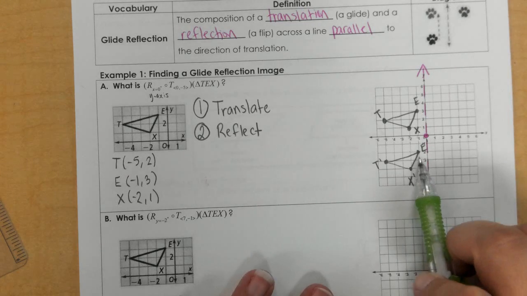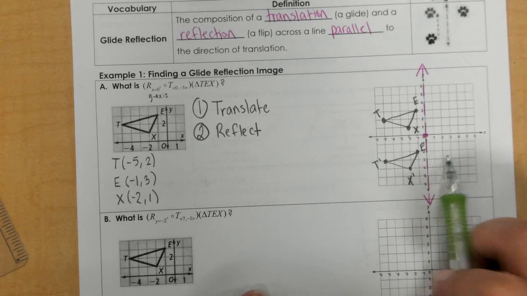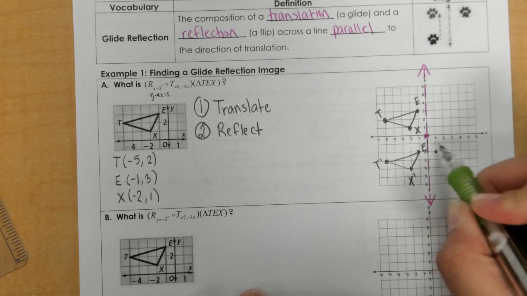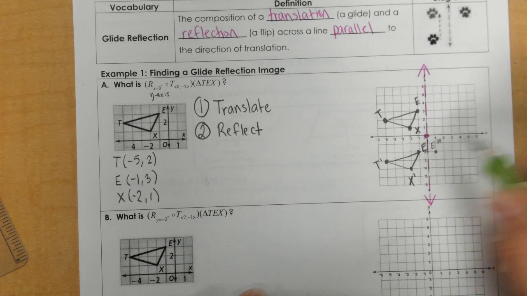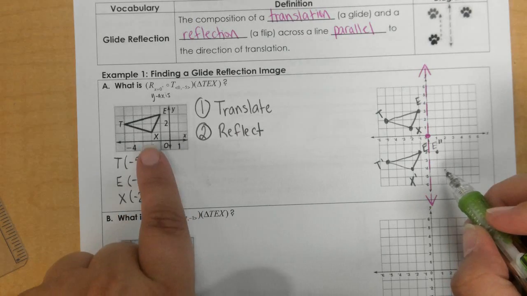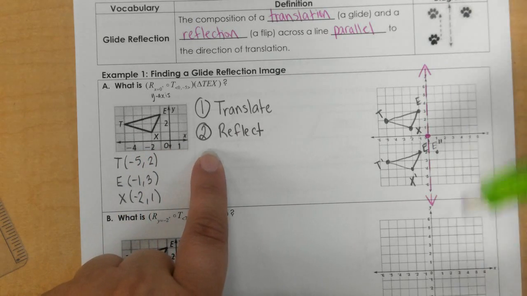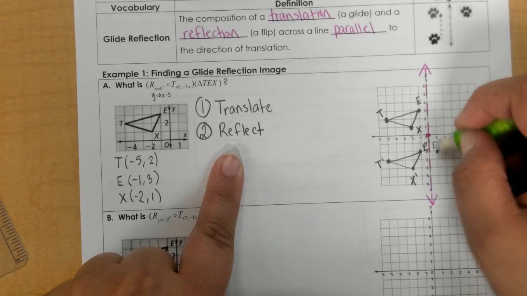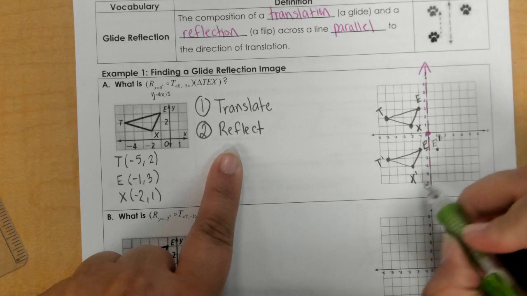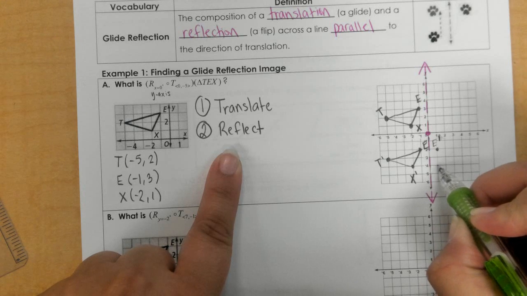Alright, so now, this new image, I reflect it over. So I look, okay, E is only 1 unit away. So there's my E prime. Alright, X, we've got 2. So 1, 2.